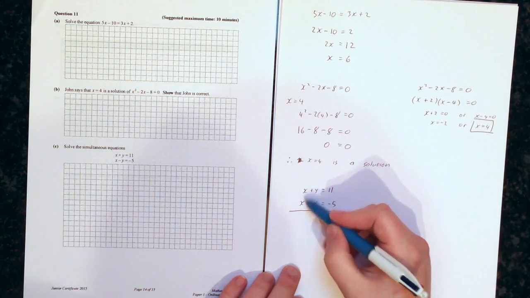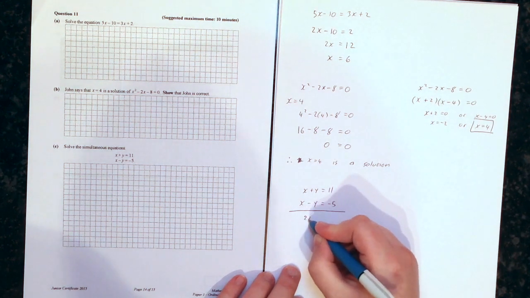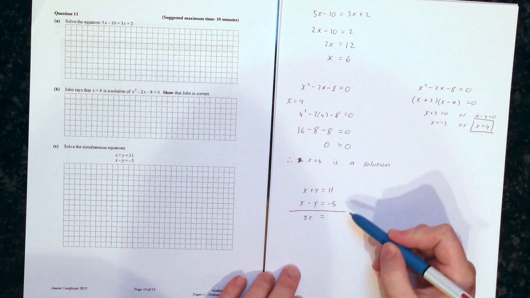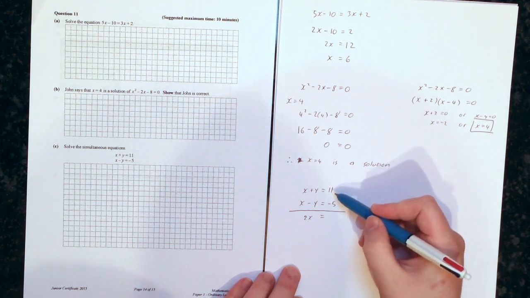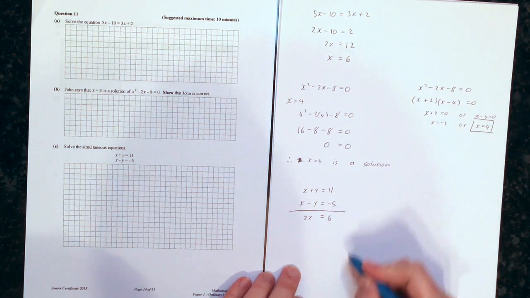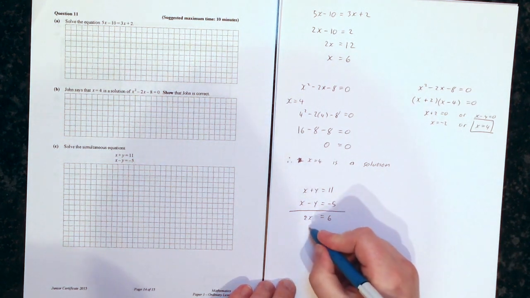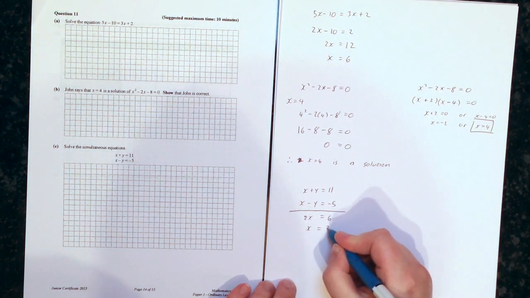So everything else becomes x plus x is 2x. The y's are 0 because y minus y is 0. And then we have 11 minus 5 is equal to 6. Then we can divide both sides of this equation by 2, and we get that x is equal to 3.